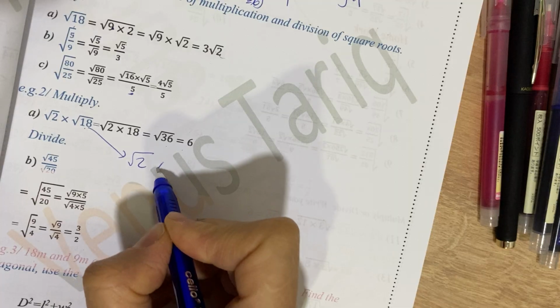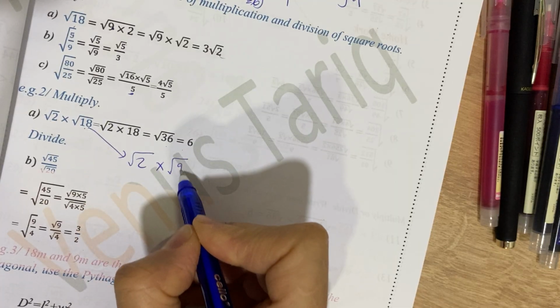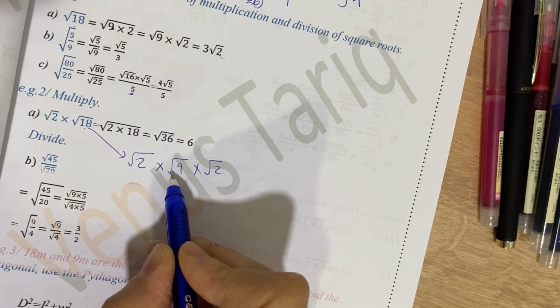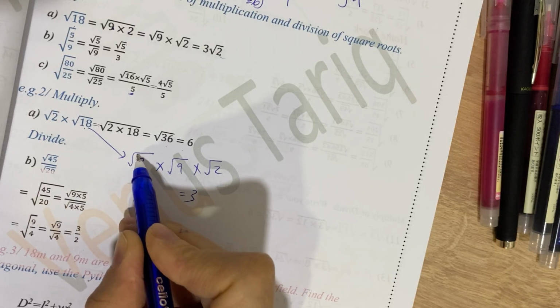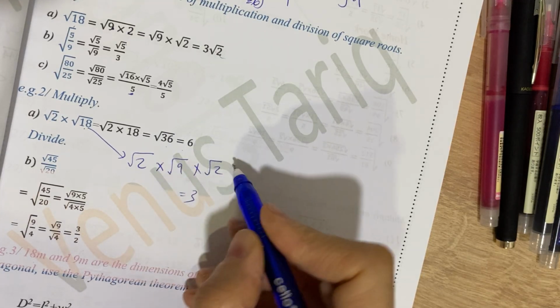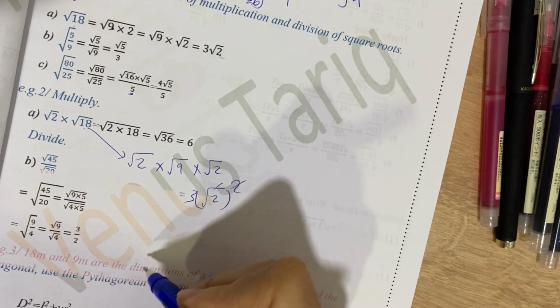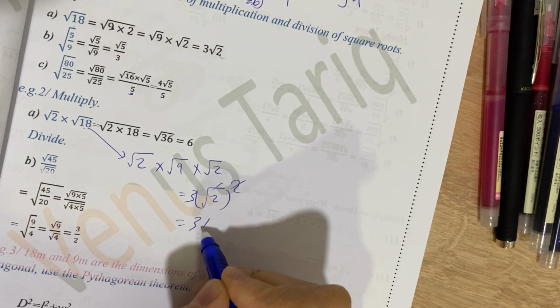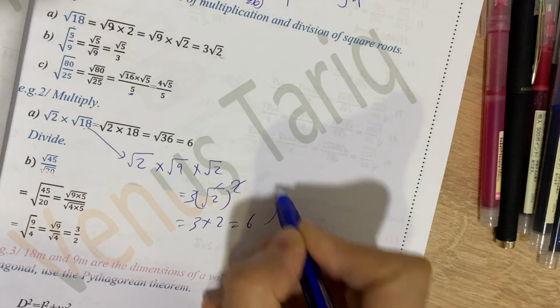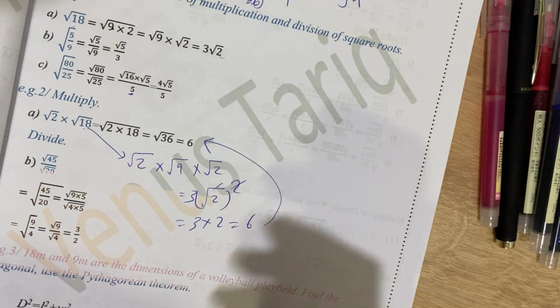Square root of 18 is coming from 9 times 2, and then square root of 9 equals 3. Square root of 2 times square root of 2, it means we have square root of 2 squared. You can write it this way, square root of 2 squared, and then clear both of them. Just remain what? 3 times 2, it's also equal to 6. We have the same answer by a different way, or another way.